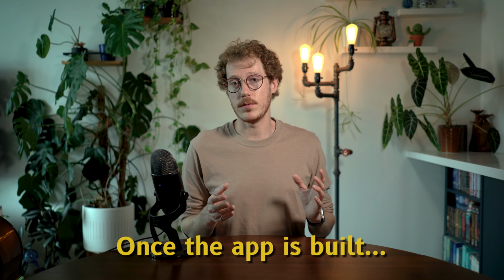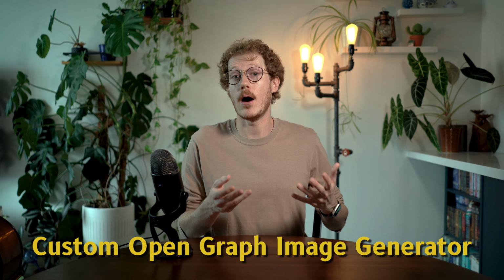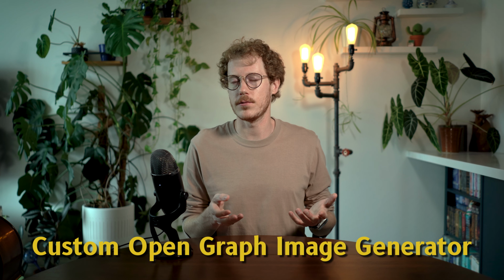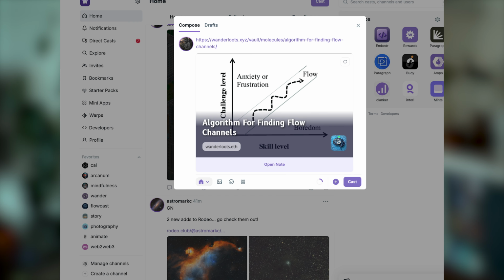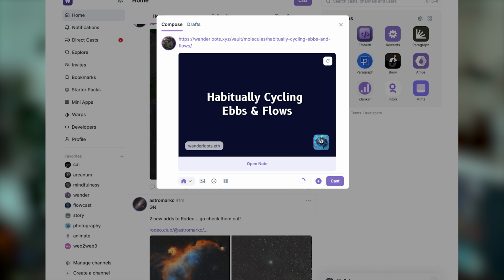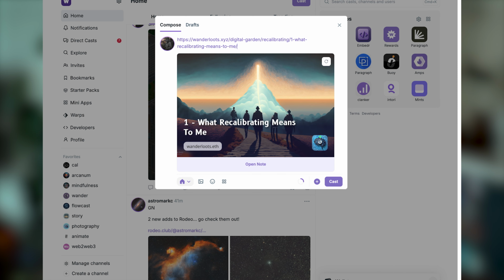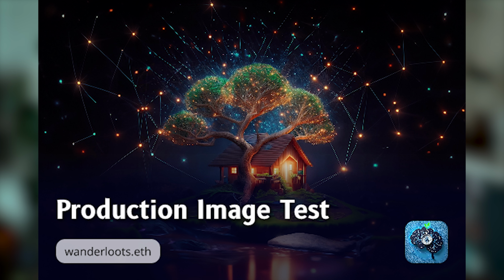I also want to quickly note that in the next video, I'm going to walk you through how I build that custom image generator that I was talking about, so that you can understand how you can begin customizing your website sharing previews, your Open Graph images, in a way that makes them much more appealing when you're sharing on social media or in texting or other places.